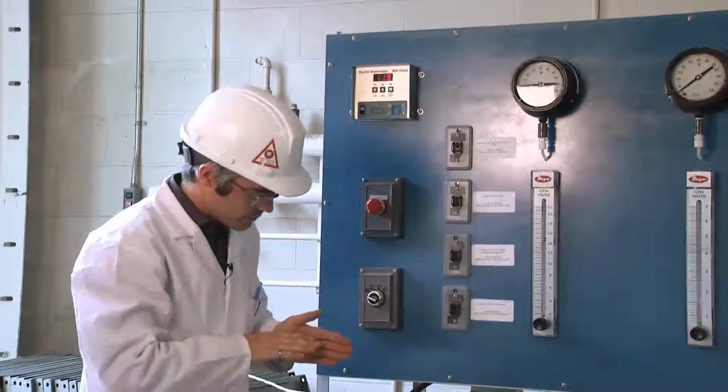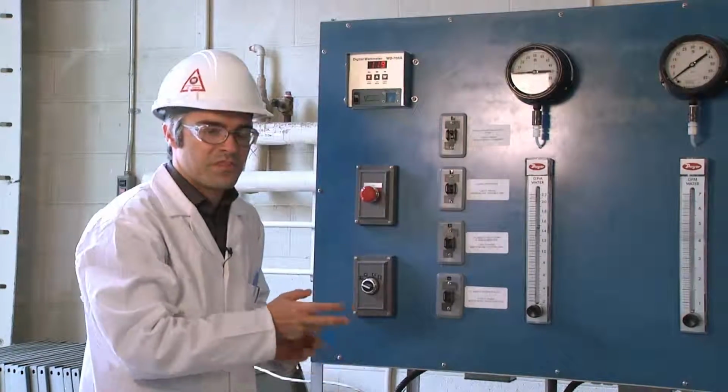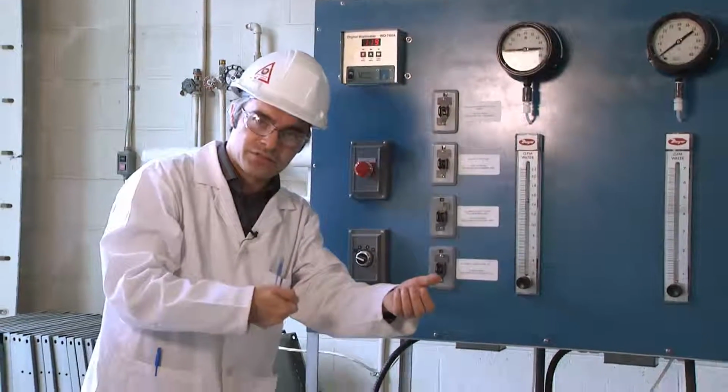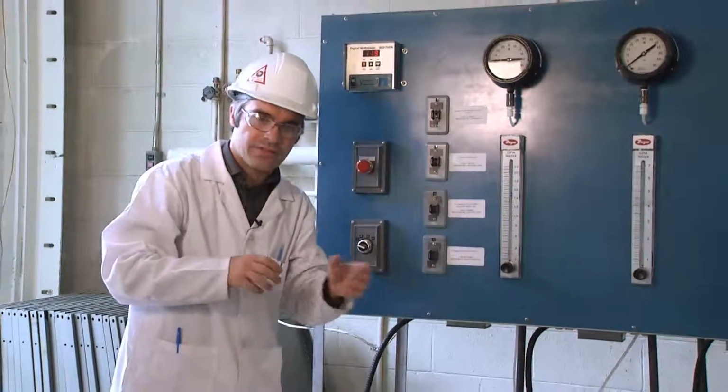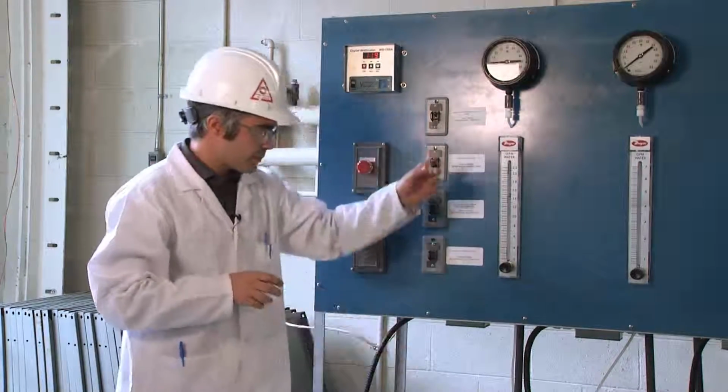Now, the screw pump, as shown in your manual, is a fixed volume pump. As the screw rotates, it'll drive a fixed volume of water through the opening and back up and through.